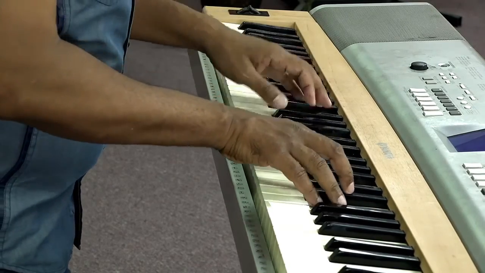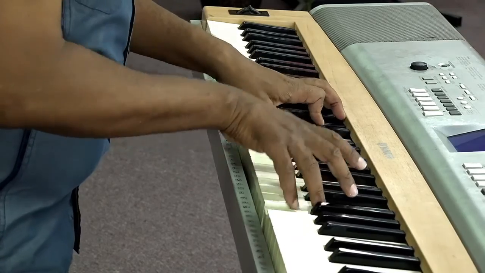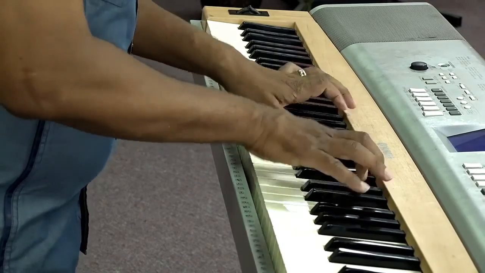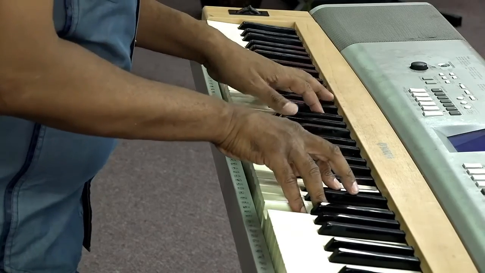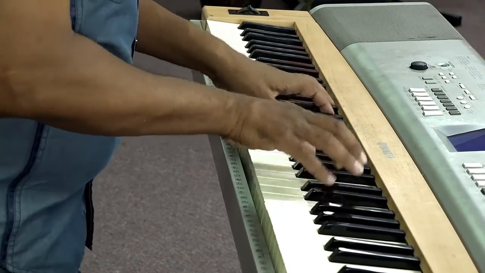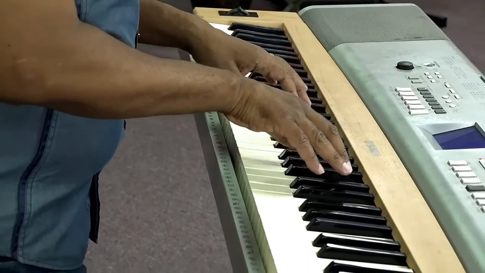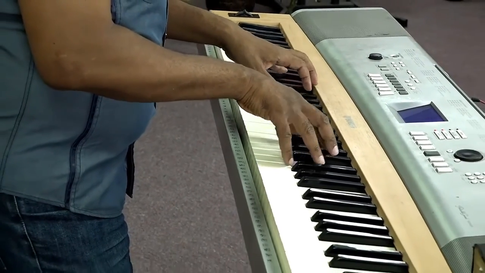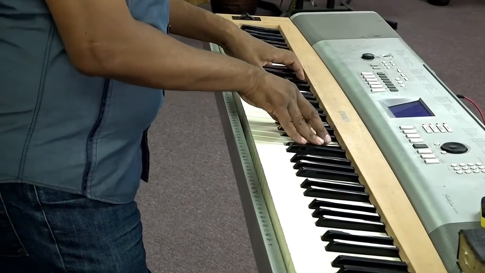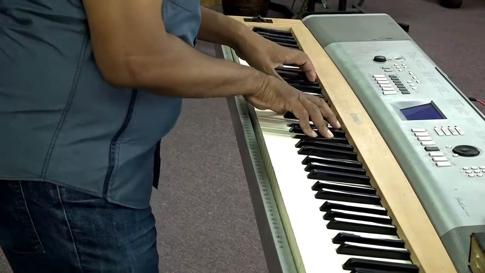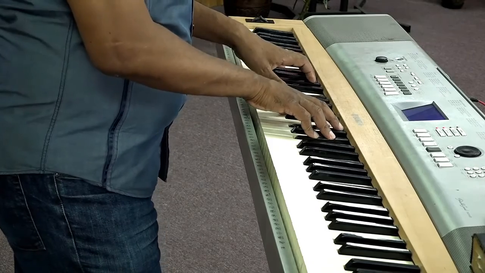Then we start in D flat. 1, D flat, A flat is 5, B flat minor is 6. Then we have G flat, pardon me, which is 4. Then from D flat, we go to A flat.